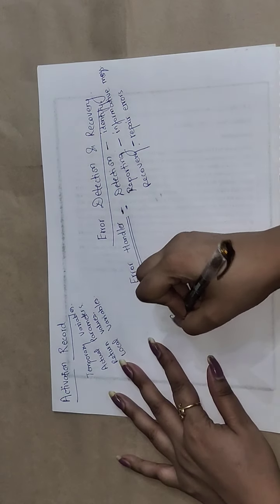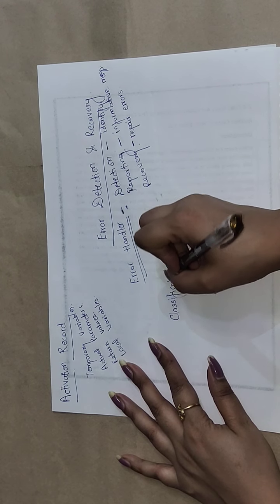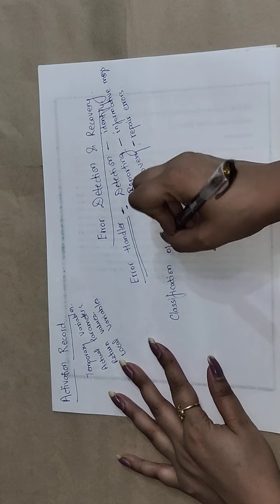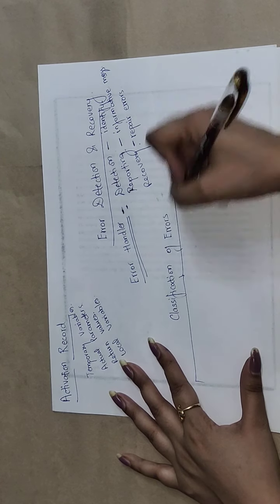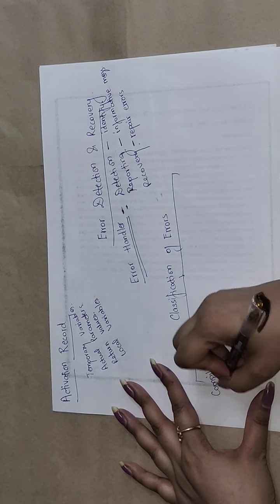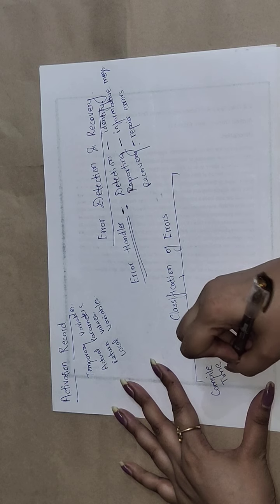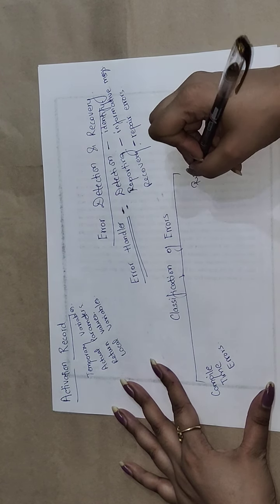Now, classification of errors. Errors can be of two types. One is compile time errors. Another one is runtime errors.